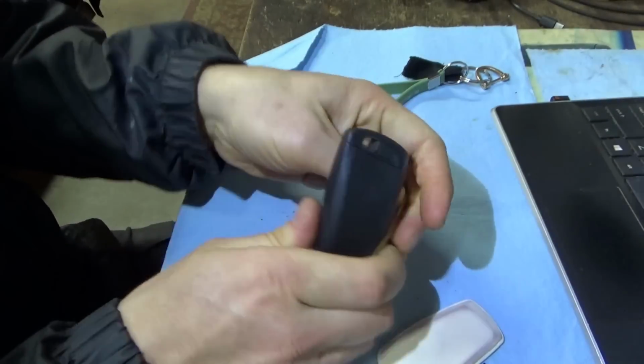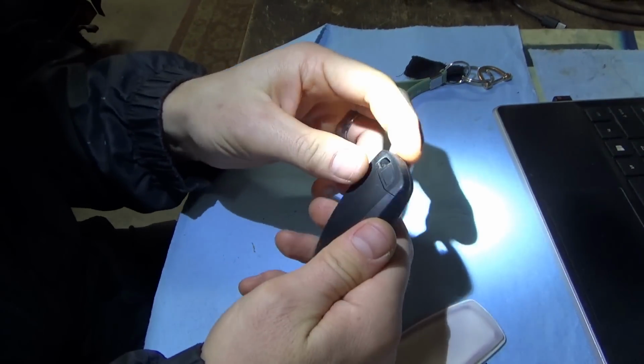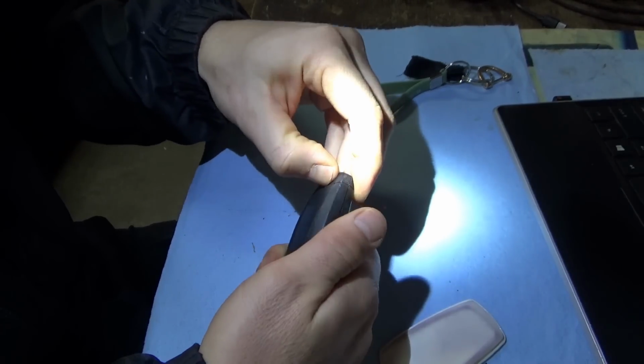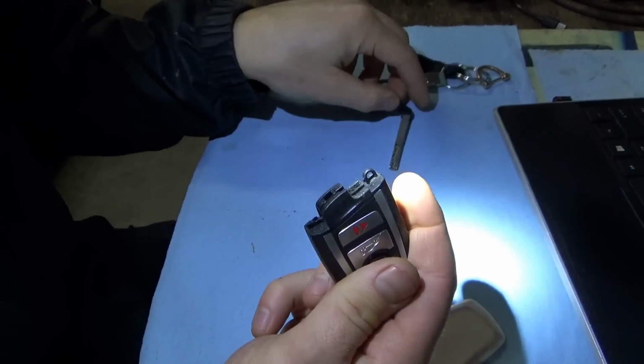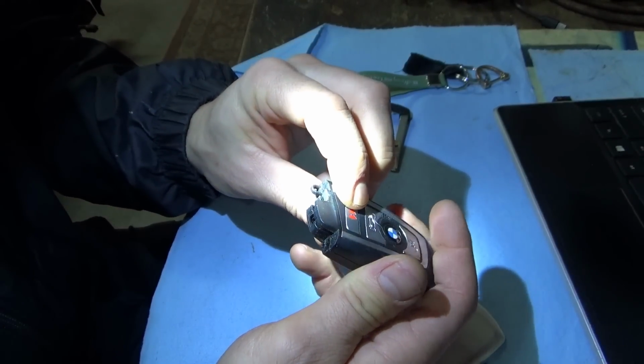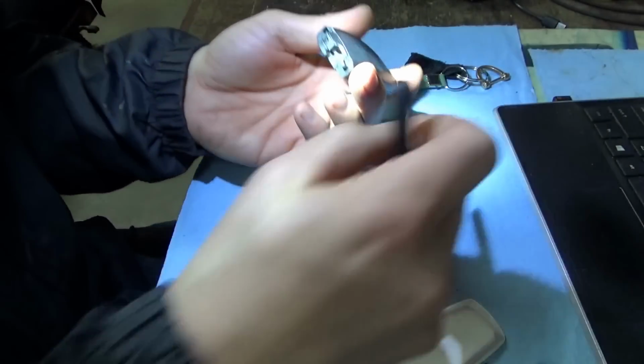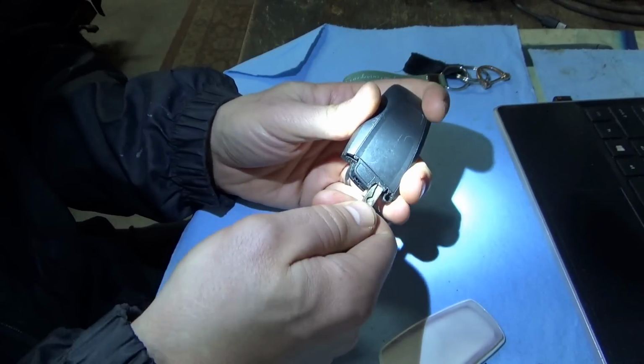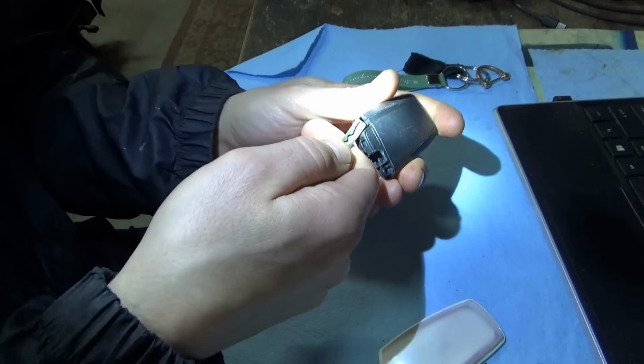Like so. Okay, now then you push a button and the key should come out. Okay. And now you use the key to pop this thing open.